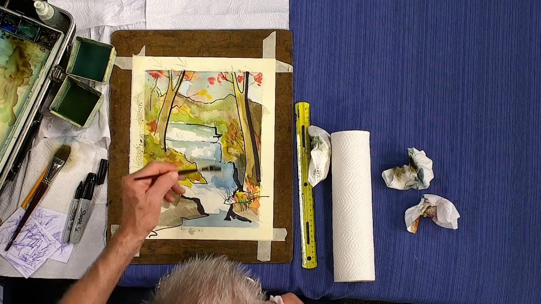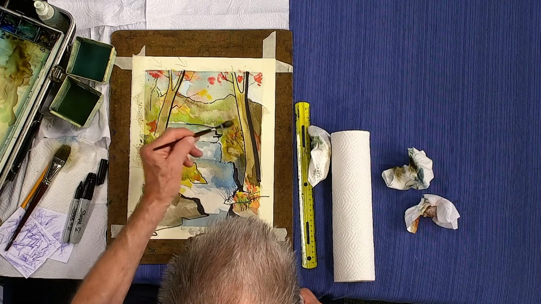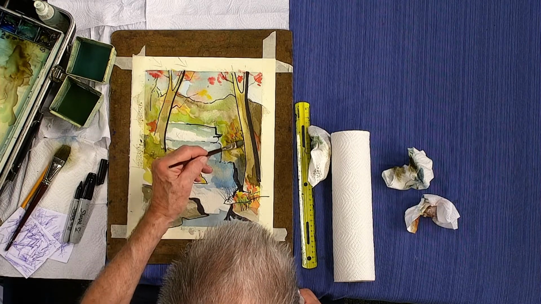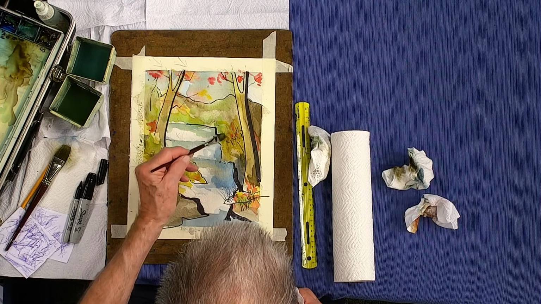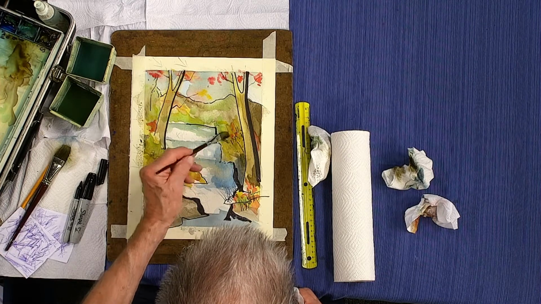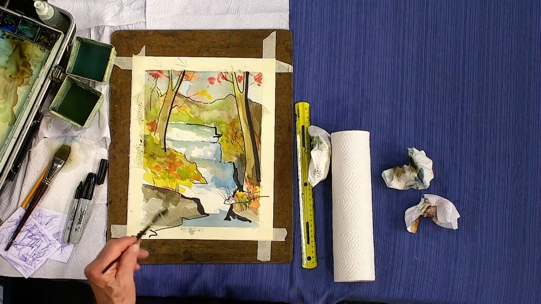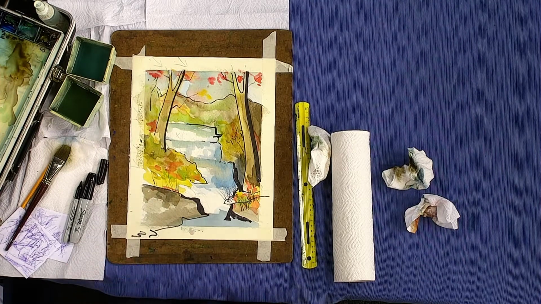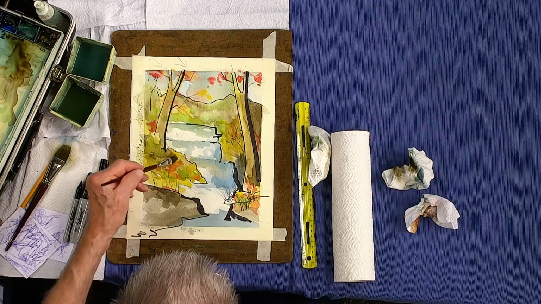Okay. This here, I think I better let that dry and then I can come back in a little darker color.